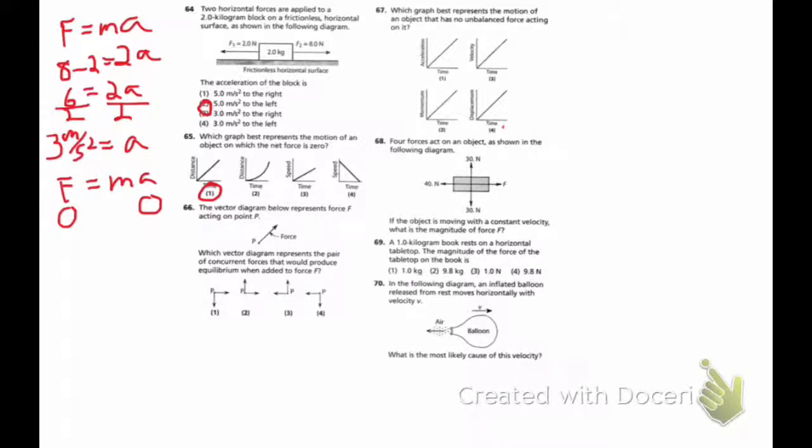Question 66 reads, the vector diagram below represents force F acting on point P. Which vector diagram represents the pair of concurrent forces that would produce equilibrium when added to force F? Well, if we have force F, we know in order to satisfy equilibrium, there needs to be another force going in the opposite direction. I'll label it R. When we look at our choices, there's only one choice that could produce a resultant force in that direction.